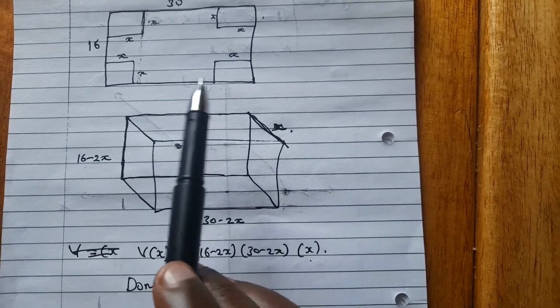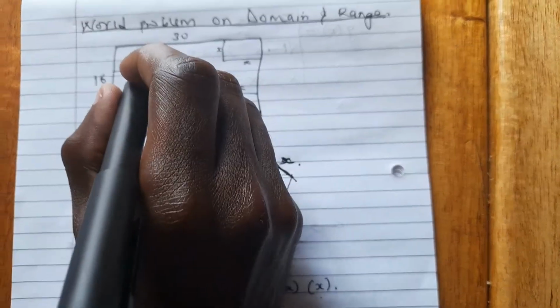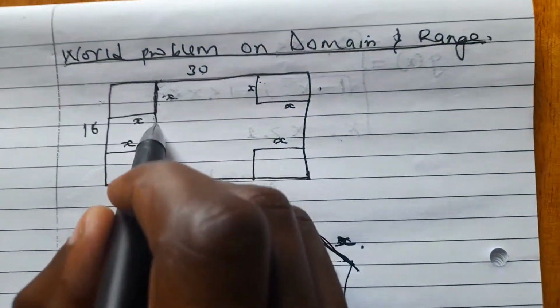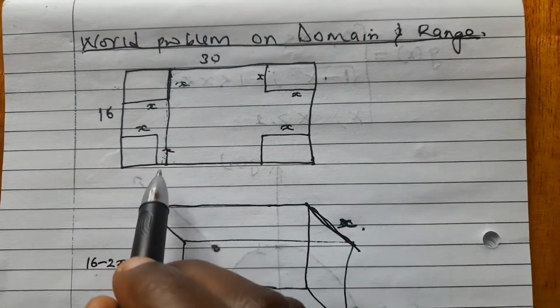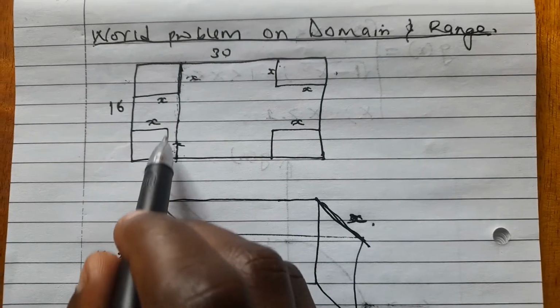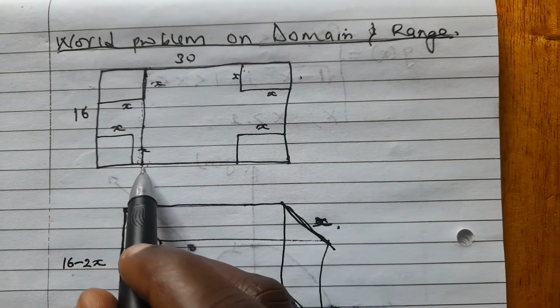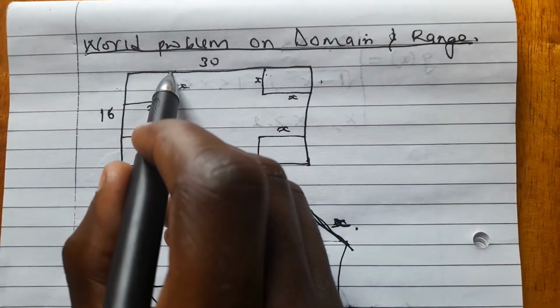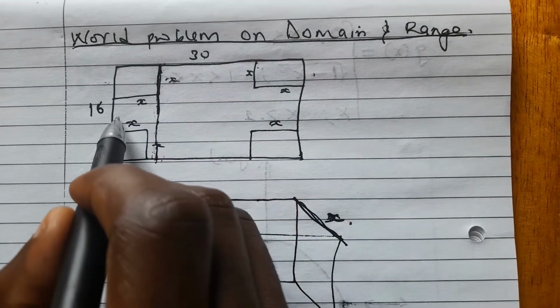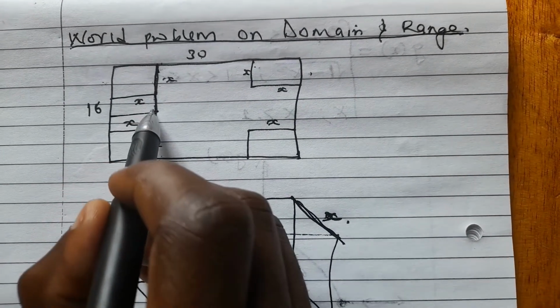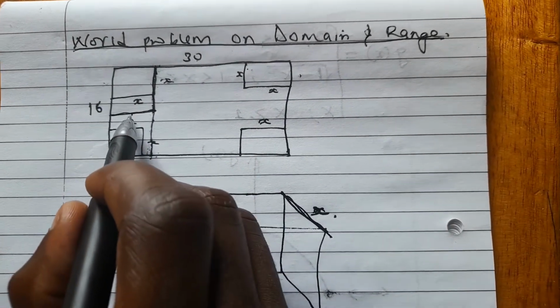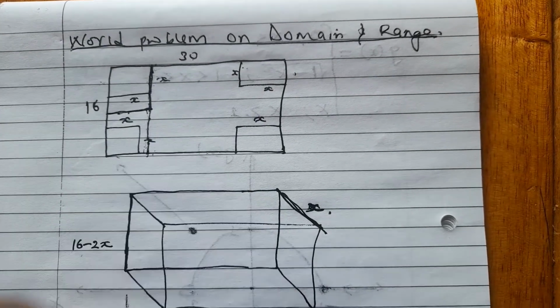Now realize, like I was saying, if I cut from the far end to this far end, I won't be able to cut on this side, and thus I won't achieve a box. But I can cut here to halfway, that is 8, and I can cut here to another halfway, that is 8.